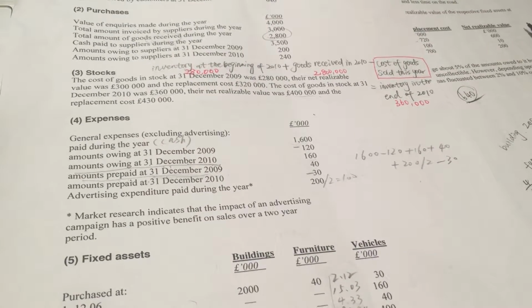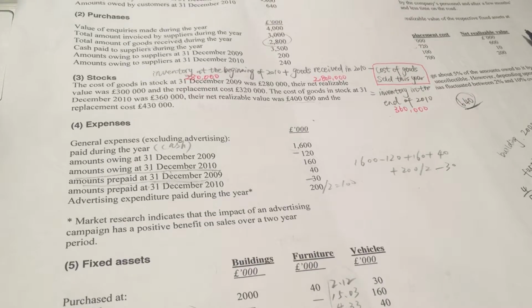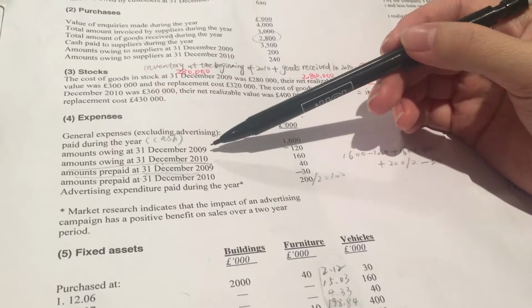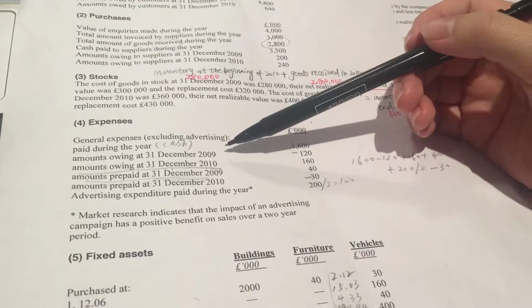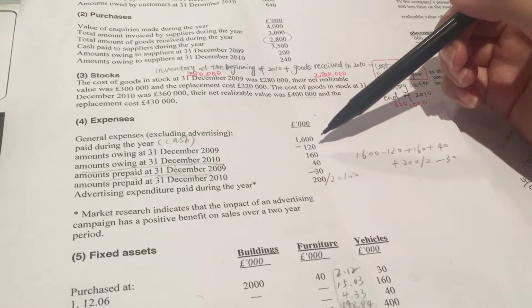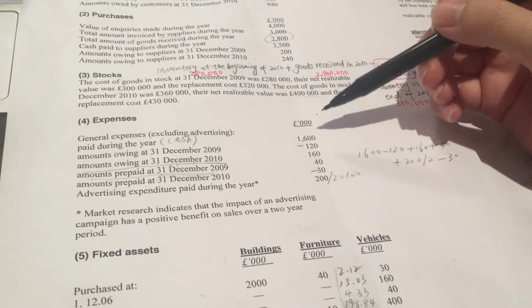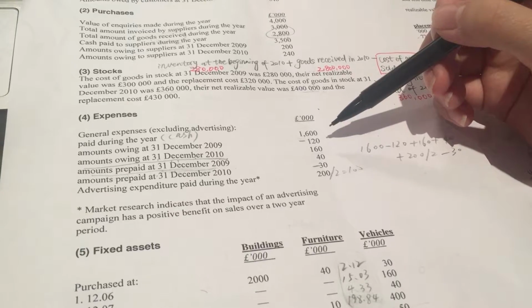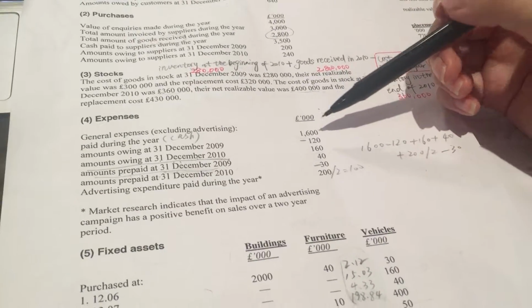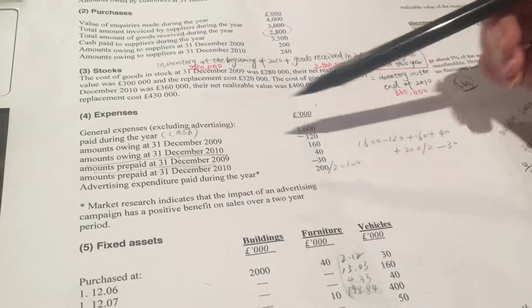Those figures should be excluded from the income statement. For example, this amount owing at 2009, and we assume here that they are all paid in 2010, but this did not really happen in the profit, so it should be excluded.